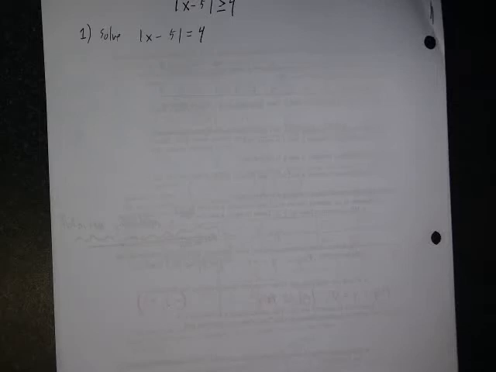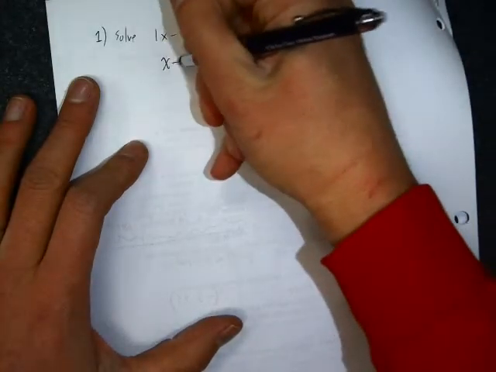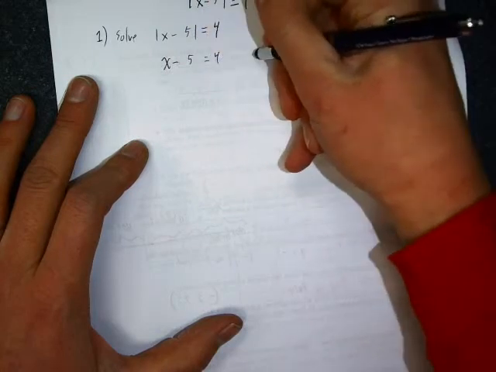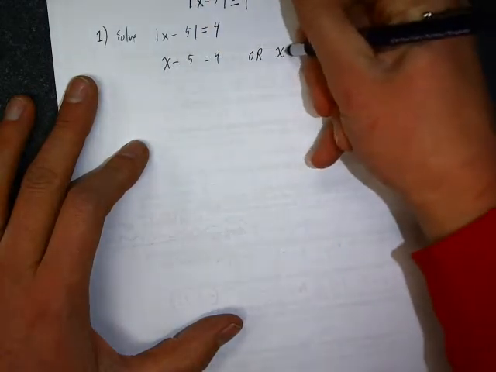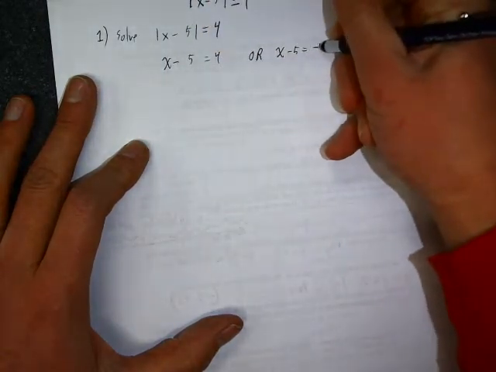So if you know that x minus 5 is a thing whose absolute value is 4, then that thing, x minus 5, can be positive 4 or negative 4. Those are the only two things whose absolute value is 4. So x minus 5 is equal to 4, or x minus 5 equals negative 4. And maybe you would want to write that more quickly by just putting a plus or minus sign.